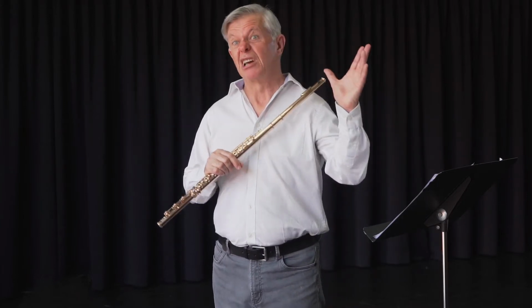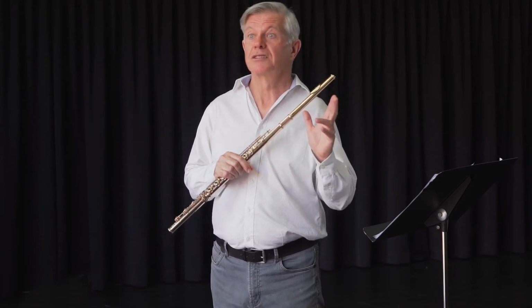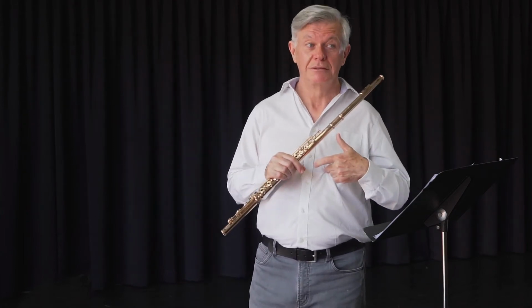In fact, a lot of playing in the orchestra is about sounding like someone else, not just a flute player, and trying to avoid sounding too much like a flute player, like a solo flute player, like you would do if you're playing a sonata or some other solo piece. It's about blending and being part of the team.